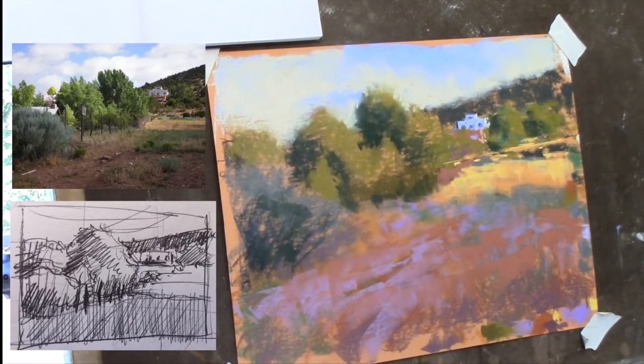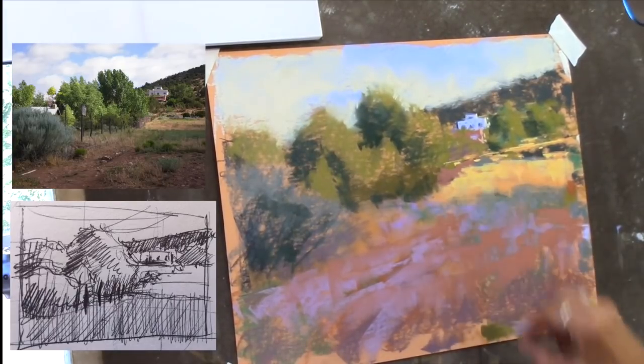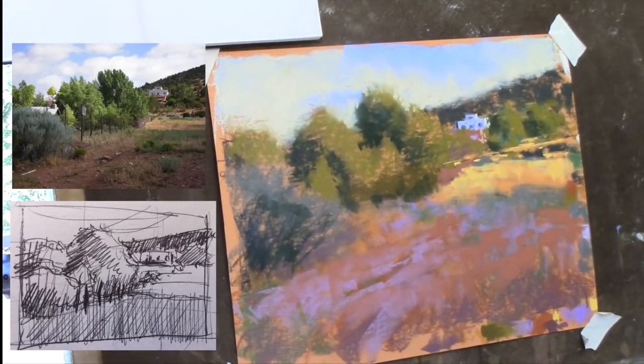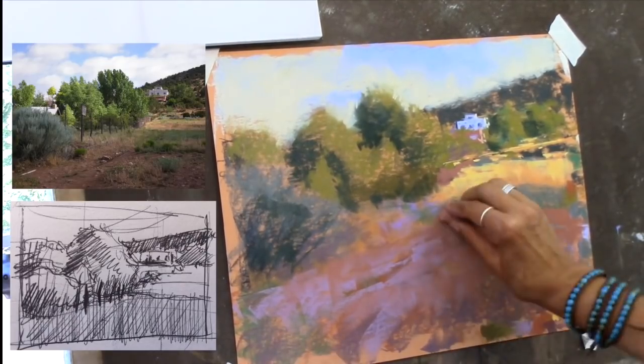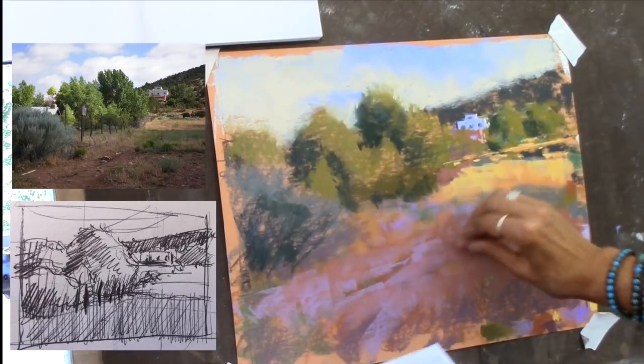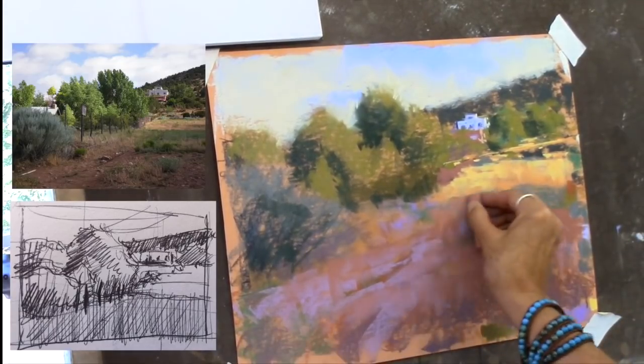Now what else? What else do I want? I want something a little bit lighter. Do I have anything a little bit lighter? That's just a tad lighter. Okay, maybe that'll work.